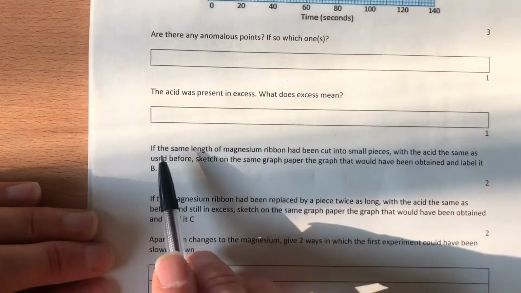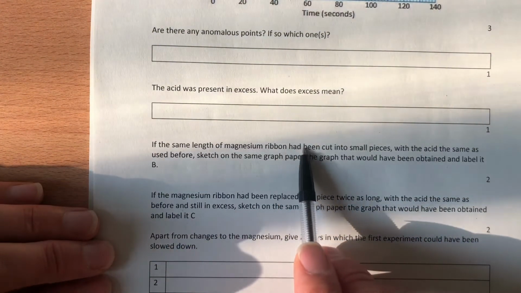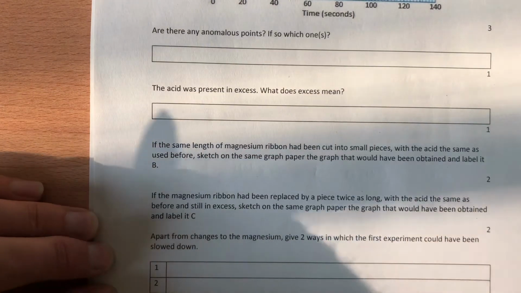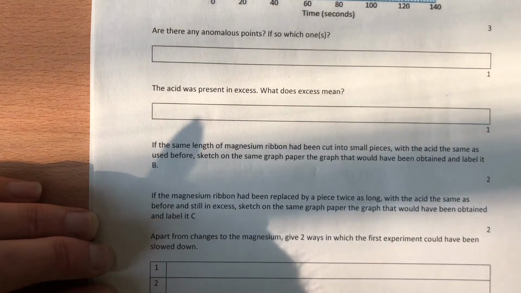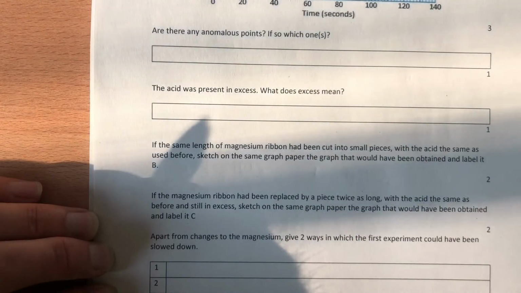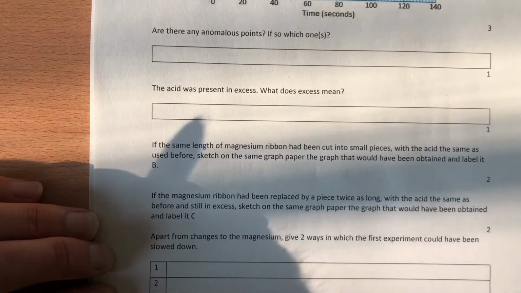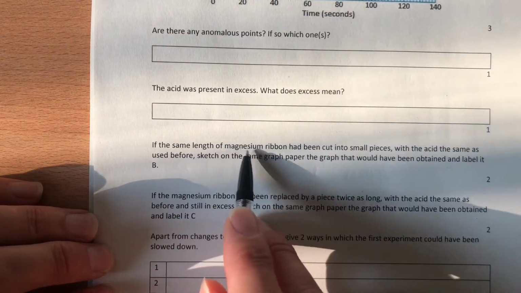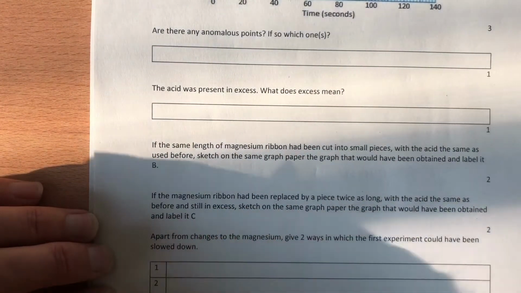Next question. If the same length of magnesium ribbon had been cut into small pieces, well, doing that increases the surface area. If you make a solid smaller, it increases the surface area. So we've got the same length of magnesium, so I haven't changed the number of magnesium particles, we've just increased the surface area.